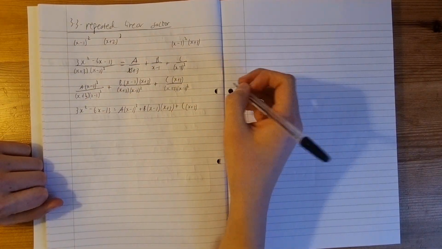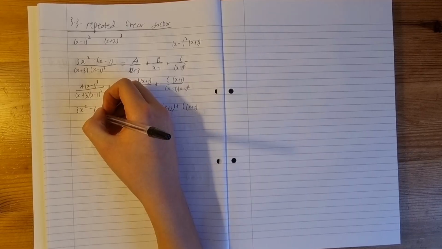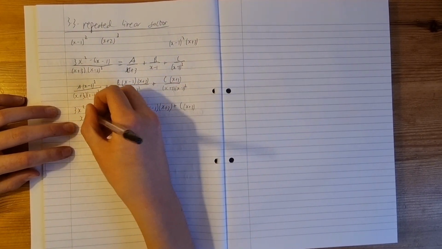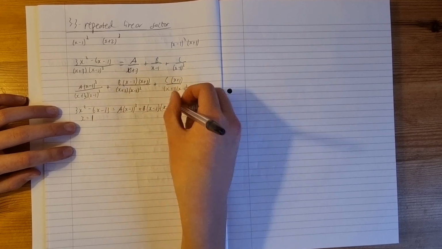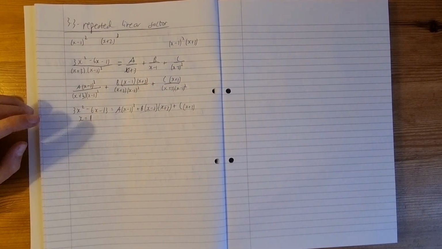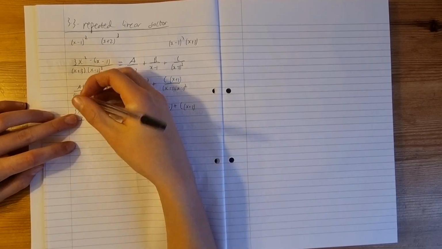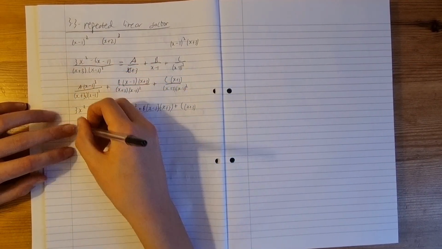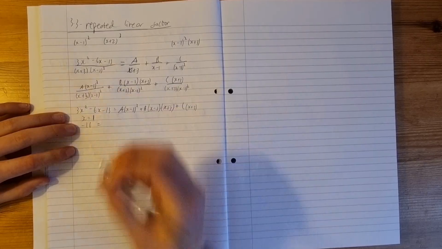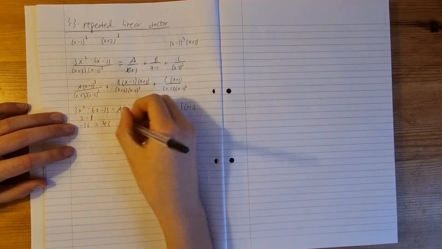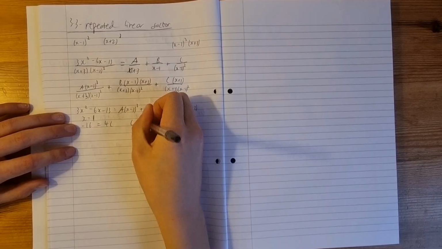Say x equals 1 to start with. That's getting rid of this one and this one, right? Because they both become 0, because they both have the x minus 1 brackets. This means this is equal to 3 minus 6 minus 13, which is equal to minus 16. So negative 16 is equal to 4C, which means that C is equal to negative 4.